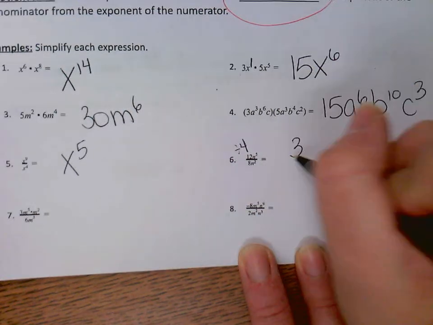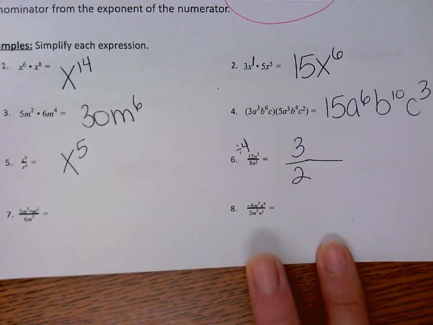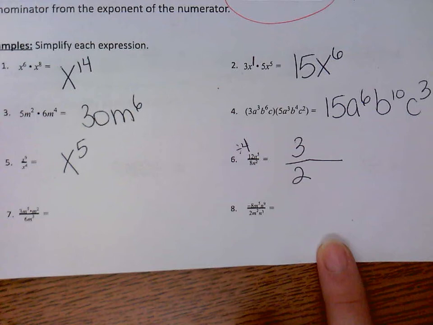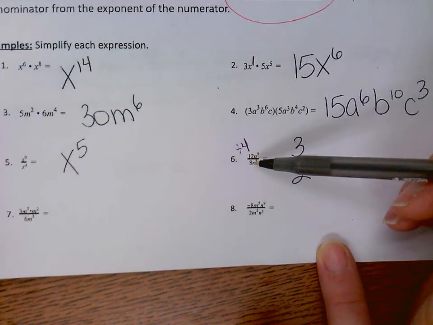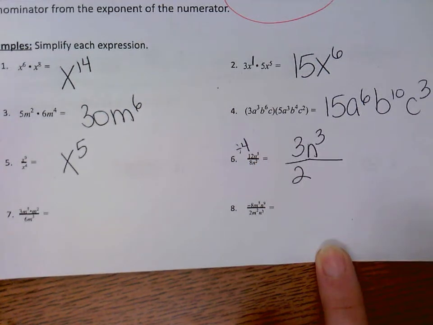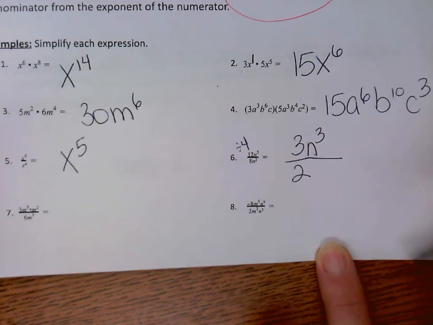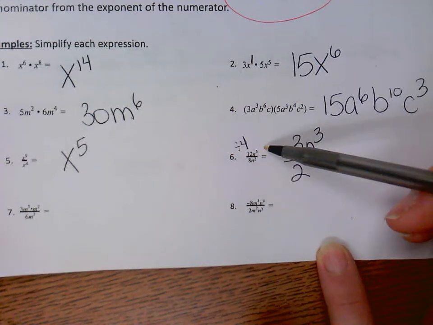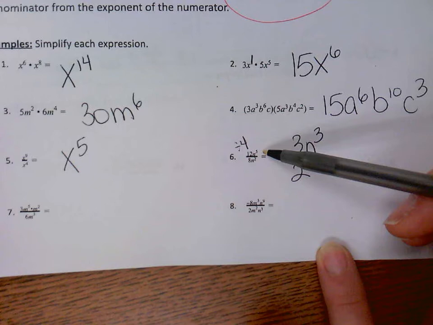Some of you, the fraction part's going to be the hardest part, I think. I have n to the 5th over n squared, so I would have n cubed left in the numerator because I have more n's in the numerator. I left the bigger power in the numerator on every single one of these.